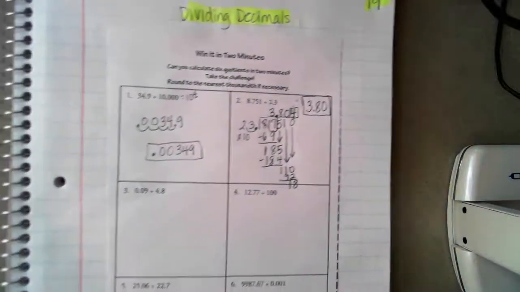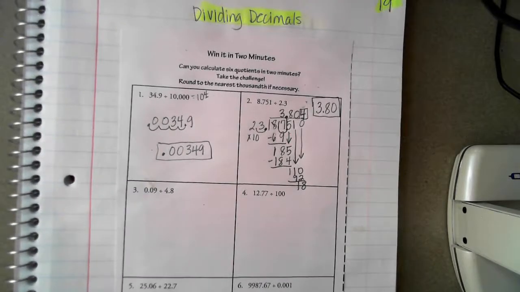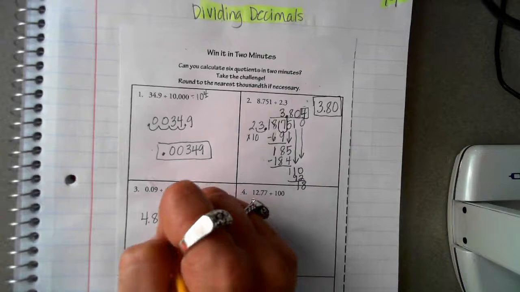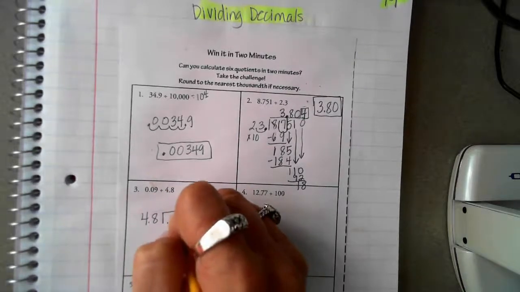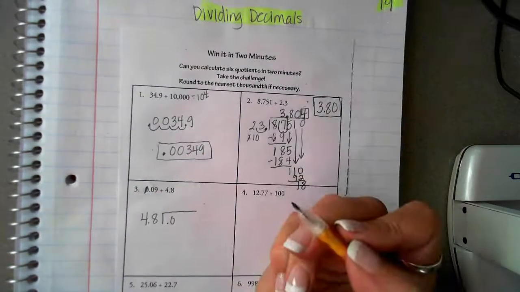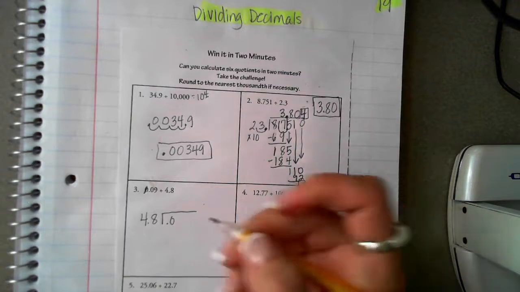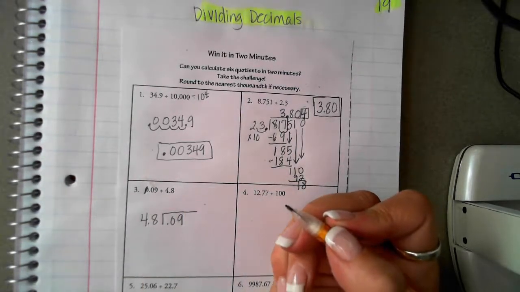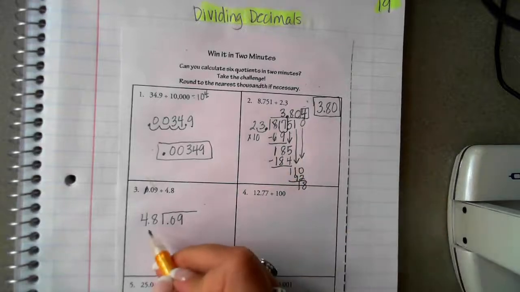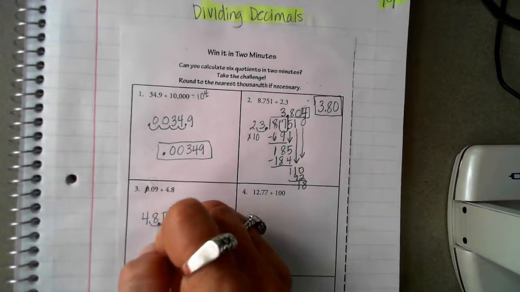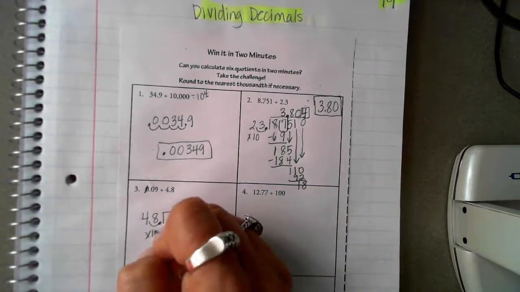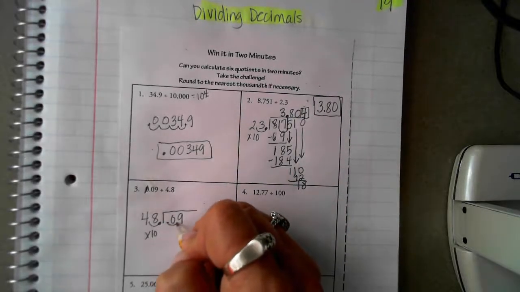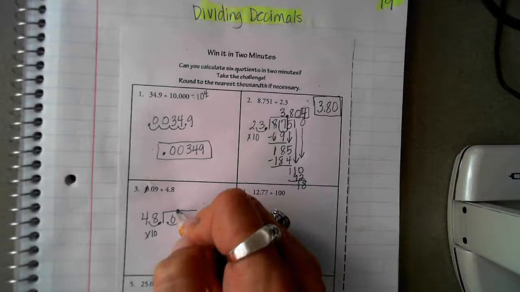Okay, next one. Number 3, we have 9 hundredths divided by 4 and 8 tenths. Once again, I can annex this 0 because I don't want to have to worry about that. Okay, I don't need to put that into my problem. Remember, annex means to take away. So I need to get 4.8 to a whole number, so I'm going to multiply by 10, because I'm going to move it 1 space. So now I'm going to move it 1 space here and move it straight up.